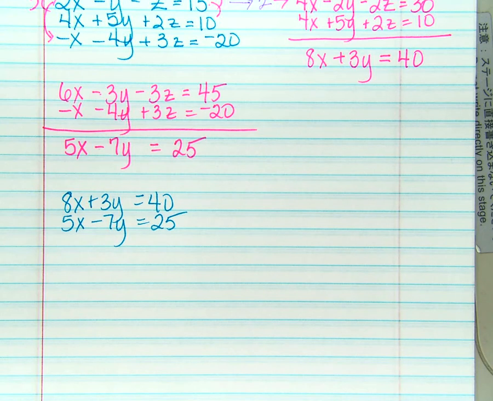Elimination or substitution at this point? Elimination, okay. Which variable would you like to eliminate? Is there one that's easier? Y's already have opposite signs. You're right, so maybe y's. So if I'm going to eliminate y's, what do I have to do?